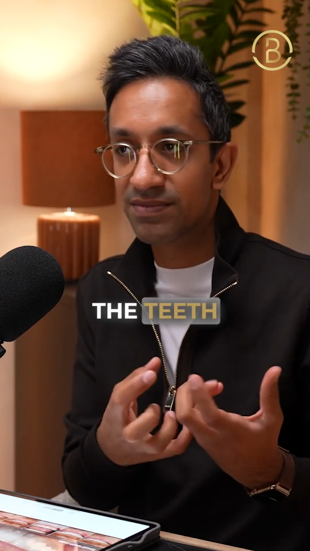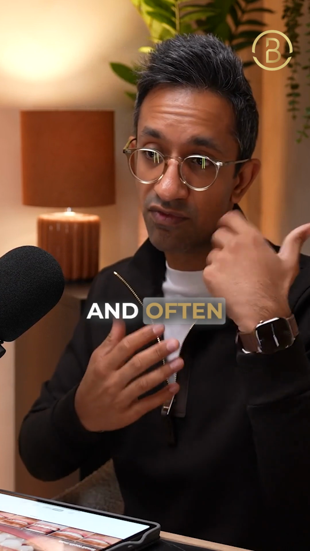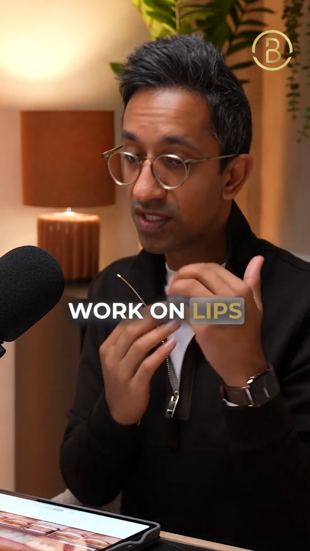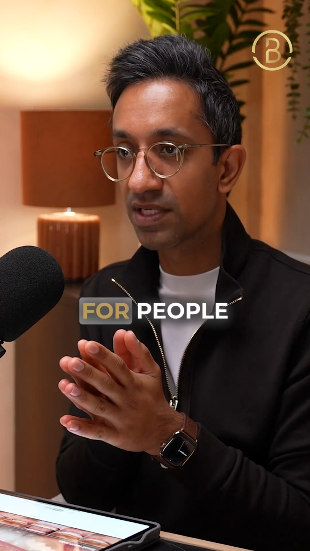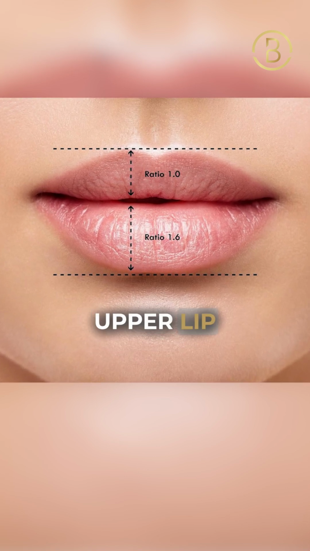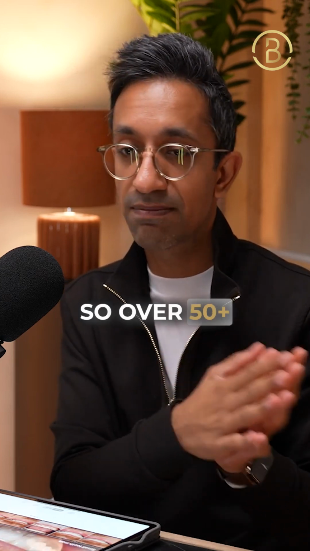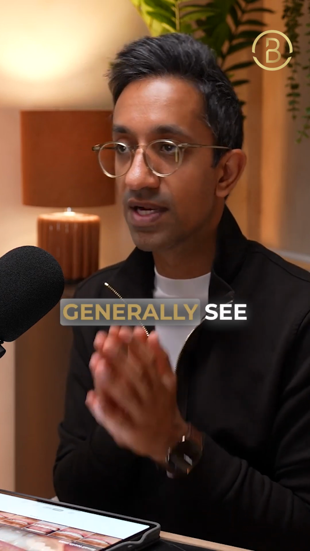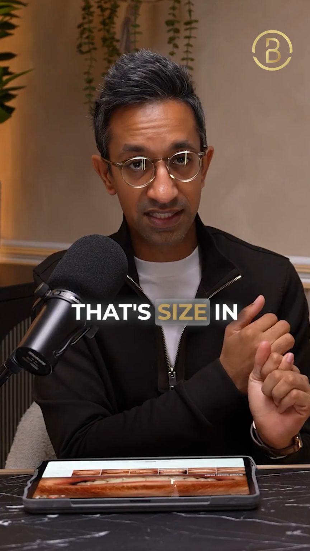Volume might be that the teeth themselves are an okay size, but they're not projected enough, so they're not visible enough. And often volume will mean we have to work on lips, not necessarily lip treatments, but we do our dentistry to actually improve the position of the lip by giving volume. Now that's something generally we are doing for people who have lip ratios, so they have a tall upper lip or they have a thick upper lip, and it could be over time. Some people are younger, but it could be over time. So over 50 plus years old, you'll generally see things kind of dropping a little bit, and so the volume reduces. That's size in terms of volume.